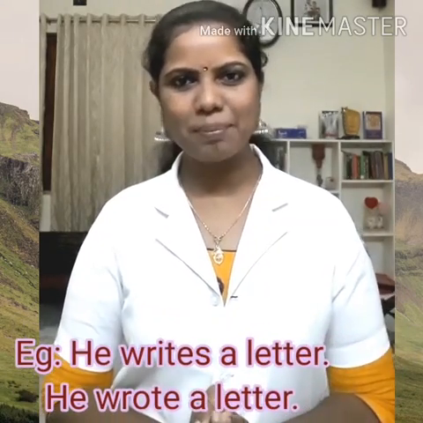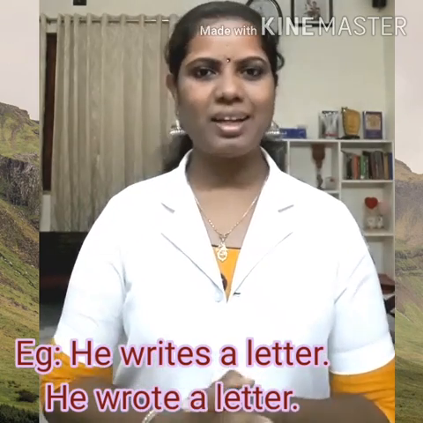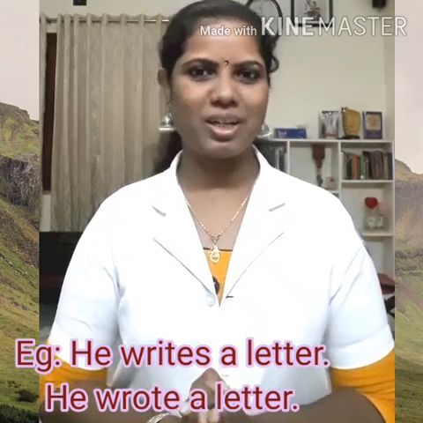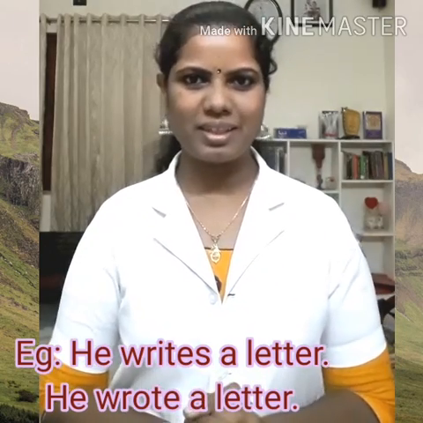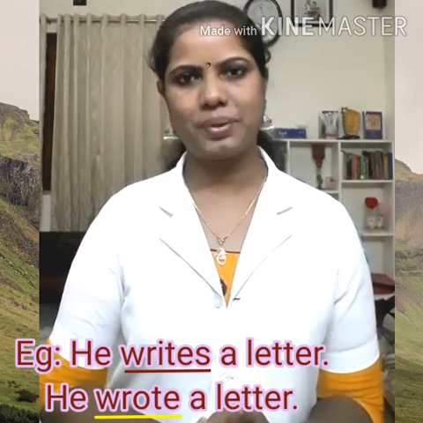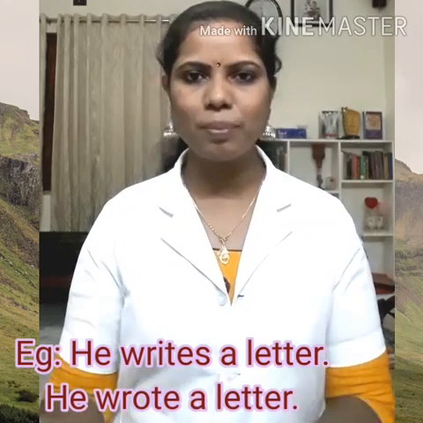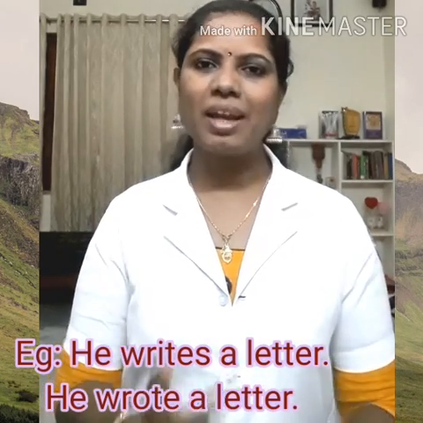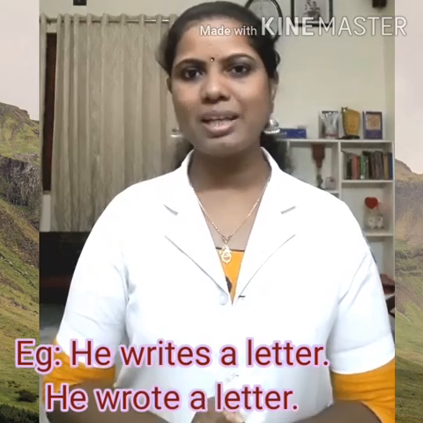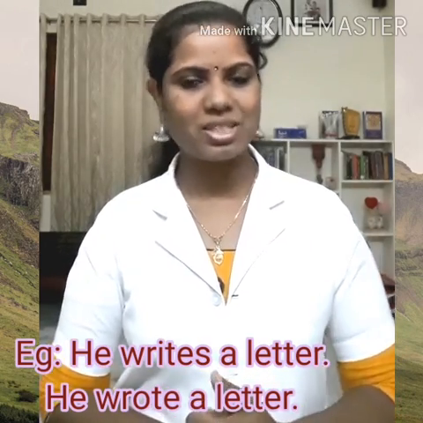Let's know more about finite and non-finite verbs with some examples. For example, he writes a letter. He wrote a letter. In these two sentences, which is the verb, children? In the first sentence it is writes and in the second sentence it is wrote. Writes in the first sentence shows that the verb is in present tense. In the second sentence, wrote shows that the verb is in past tense. It's already a past action.